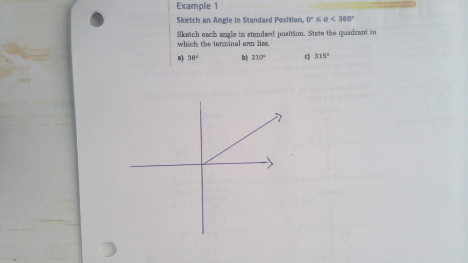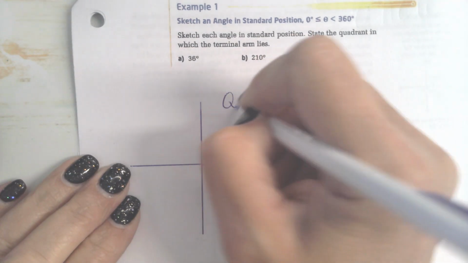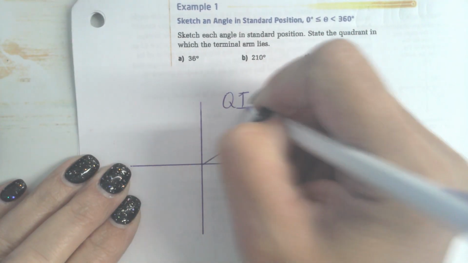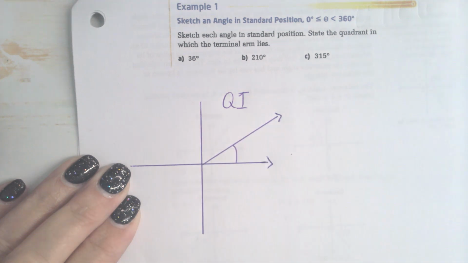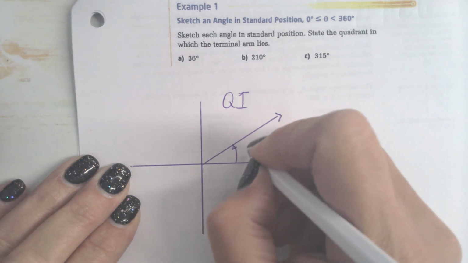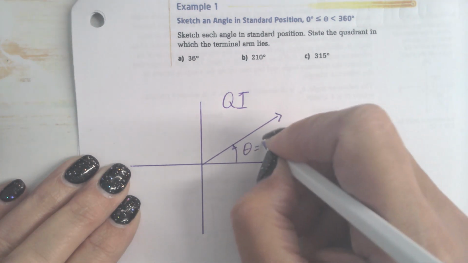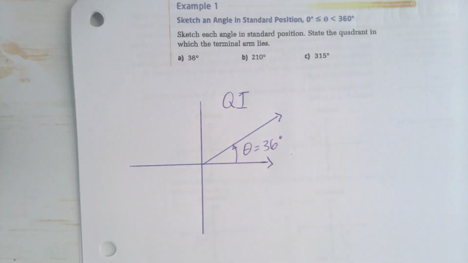All right, so sketch each angle in standard position, so I did that. State the quadrant in which it is in, so it is quadrant 1. And I also have to finish it with the little angle that goes like that. And I want to write theta equals 36 degrees.